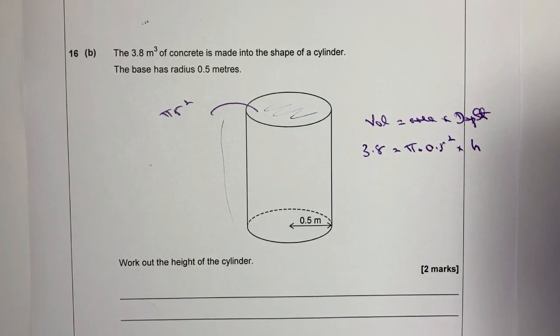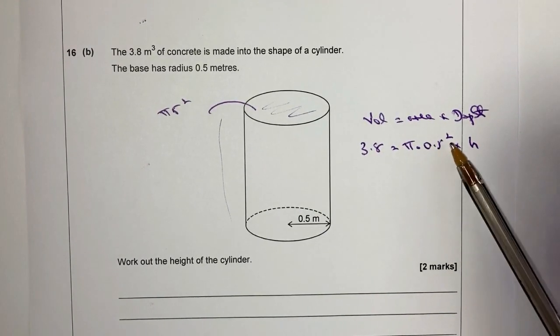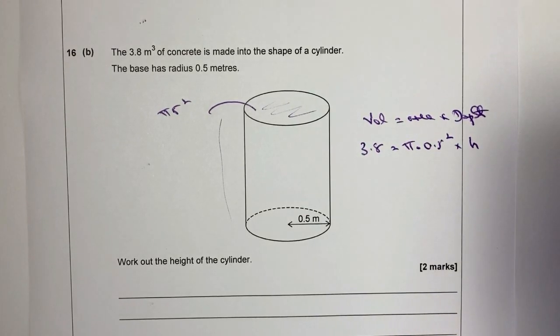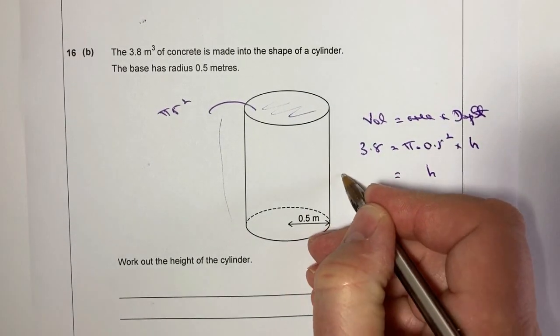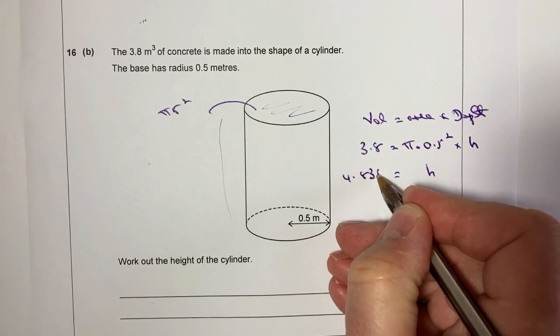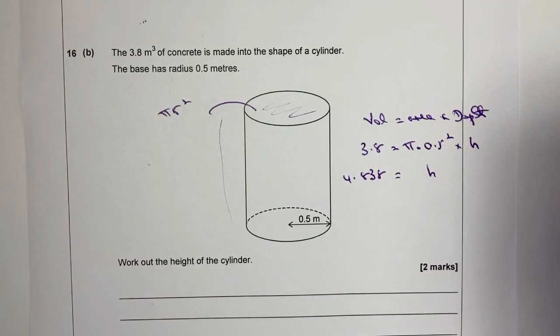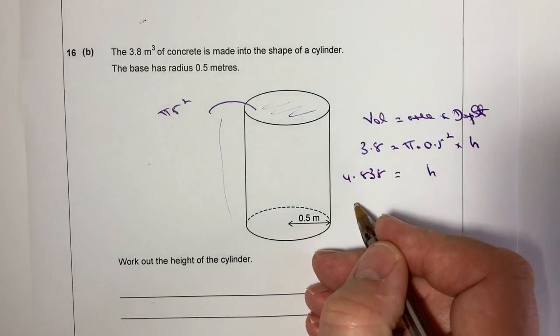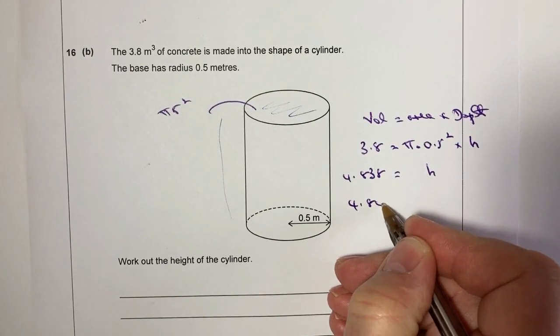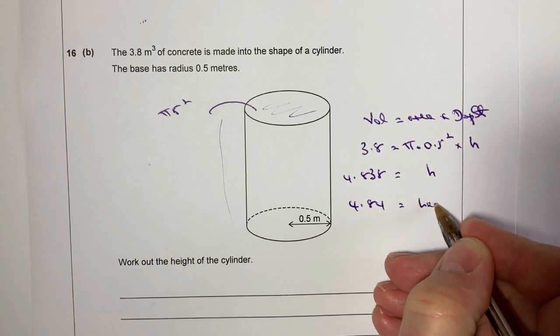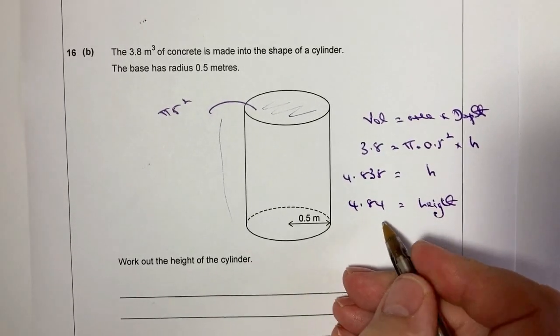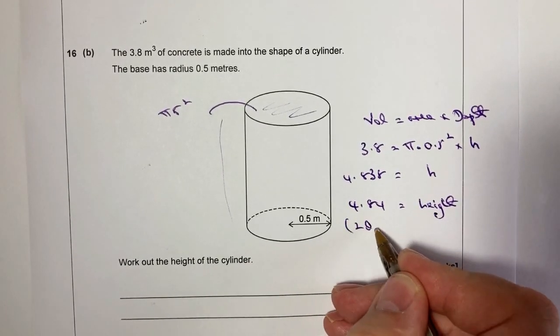Once I plug all of this into a calculator, I can divide through by pi times 0.5 squared, and what I get is h equals 4.838. That's going to be in meters, so the height of the cylinder is in meters. I'm going to leave it to 2 decimal places, so to 2 decimal places it would be 4.84 height.